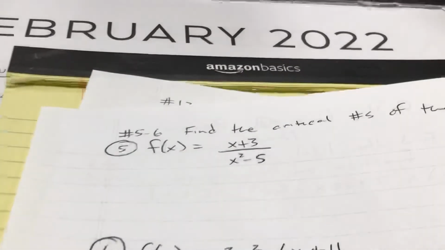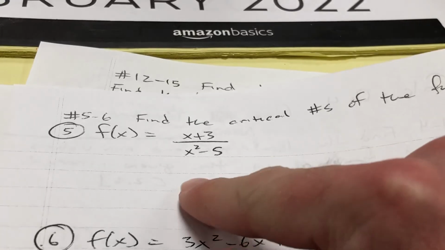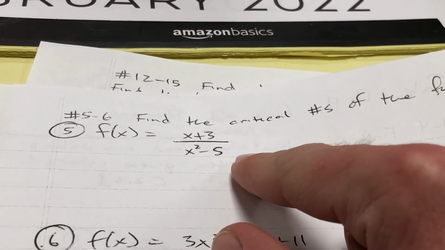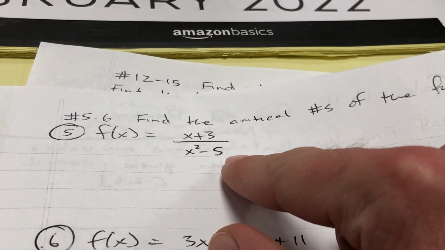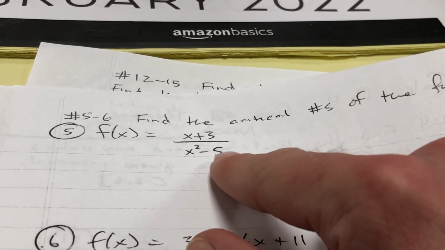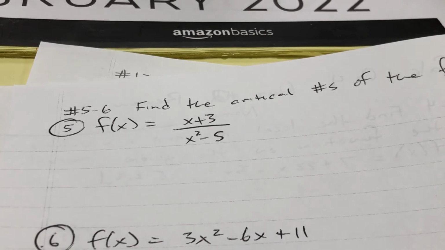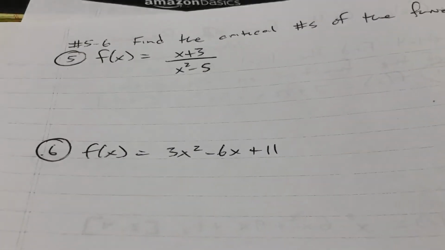Find the critical numbers of the function. We can do that. Again, as I put in a video before, where x equals plus or minus √5 is not a critical number. Though it will make the derivative undefined, it is not allowed. So plus or minus √5, not a critical number. This could not be easier.